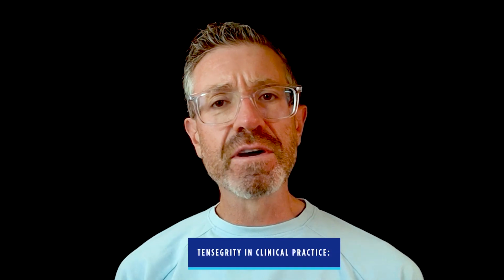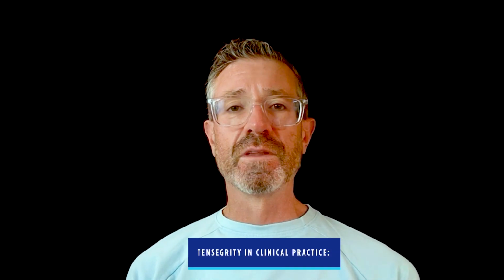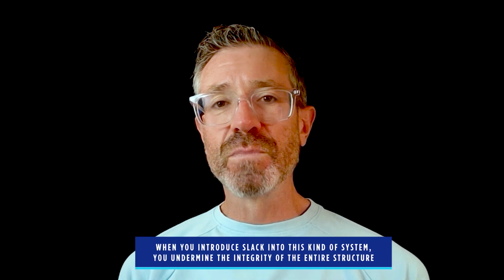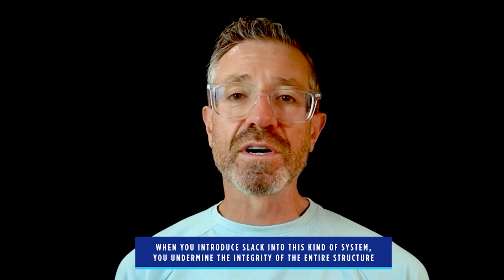So how does tensegrity apply in clinical practice? Well, in a tensegrity-based structure, the load-bearing compressive elements are not stacked on top of each other. In fact, they're not even touching. They're held in place by a balanced web of tension. As Tom Myers describes it when it comes to the body, our bones are floating in a sea of soft tissue that maintains their integrity. When you introduce slack into this kind of system, you undermine the integrity of the whole structure.